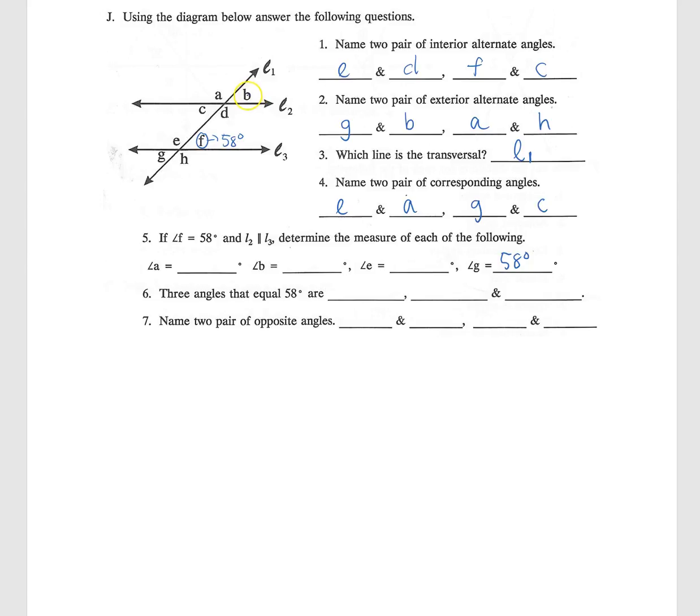Angle B, if we look at, we've labeled F and B, like we said earlier, are corresponding angles because one's on the inside, one's on the outside, but they're on the same side of line 1. So that means they have to have the same measure, and we know that angle B then has to also be equal to 58 degrees.